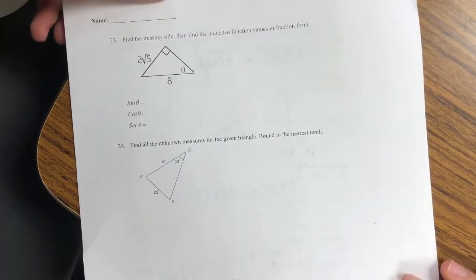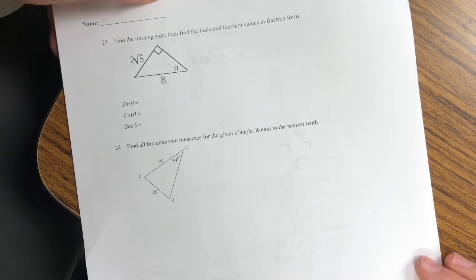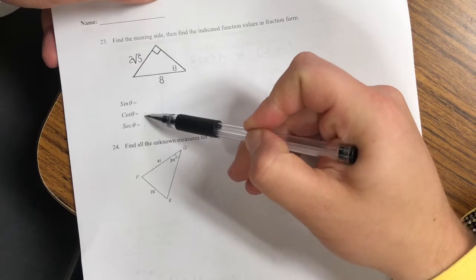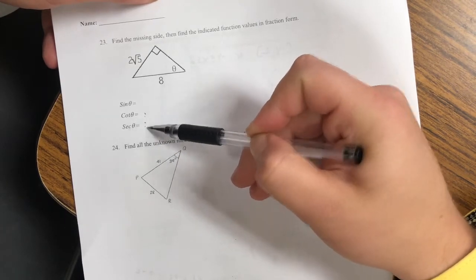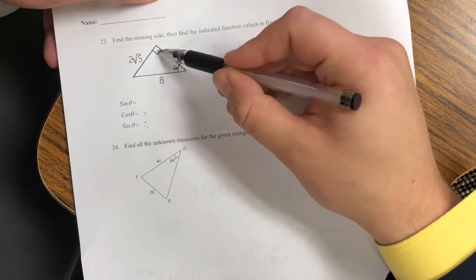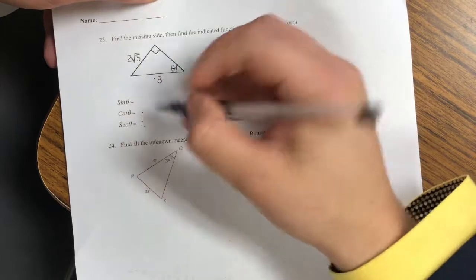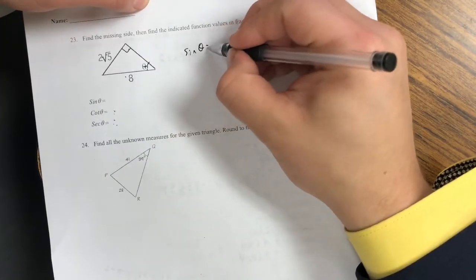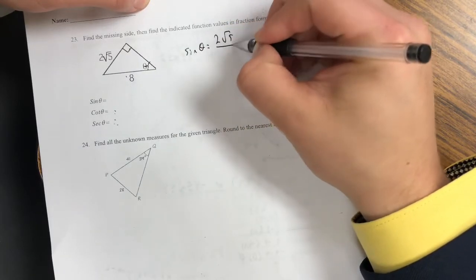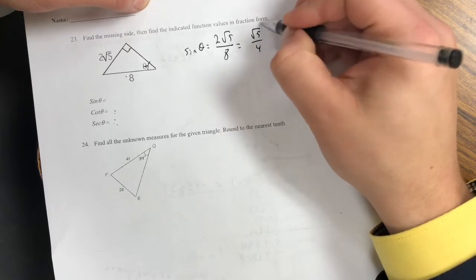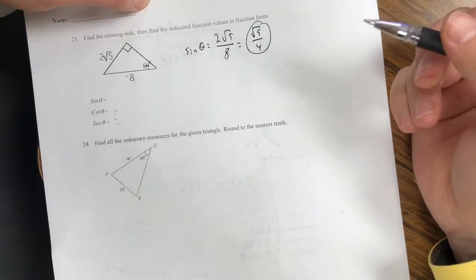All right, last two problems. We got some right triangle trig. So we need to find the ratios of sine, cotangent, and secant. Cotangent is the inverse of tangent. Secant is the inverse of cosine. We are given from this theta, this is our reference angle, a right triangle. We are given the opposite side and the hypotenuse. So that's not a lot of room, so I'm going to go over here. Sine of theta equals 2 times the square root of 5 over 8. I could reduce that and get the square root of 5 over 4. That works for me. That's my ratio.